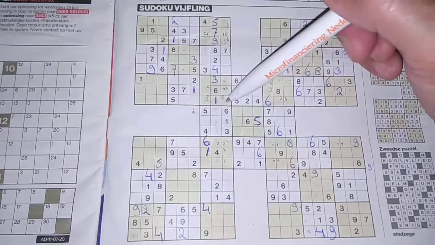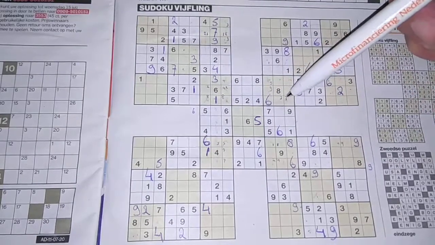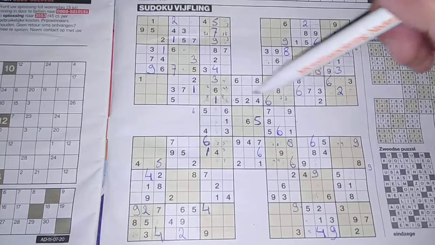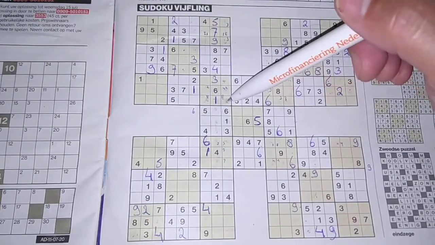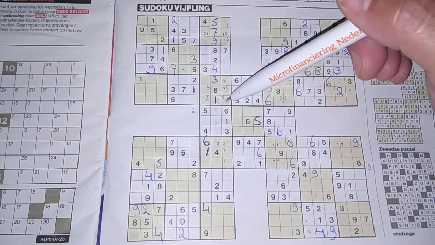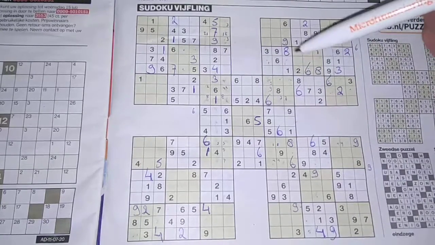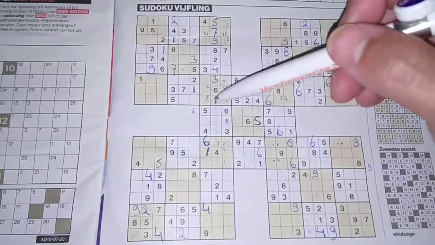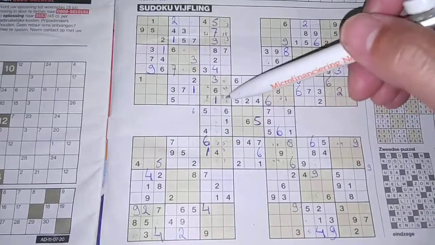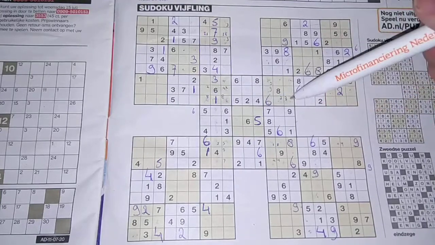So the 8 is missing in here. The 3 is missing here also. So 2 numbers left, the 9 and the 7. So in the third row, the 8 is missing, the 3 is missing, the 9 and the 7 too.